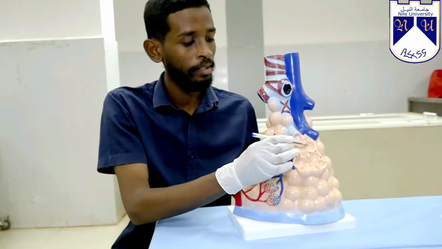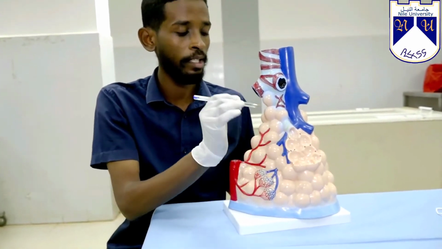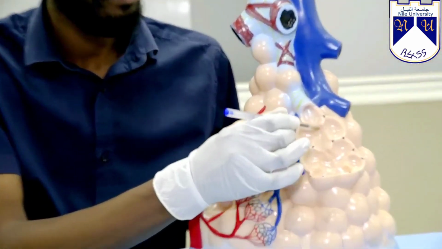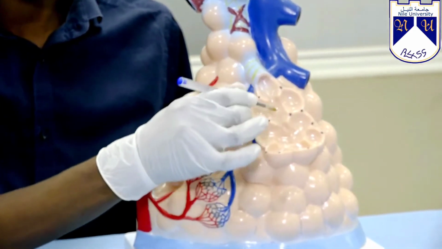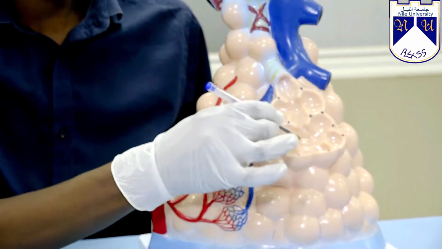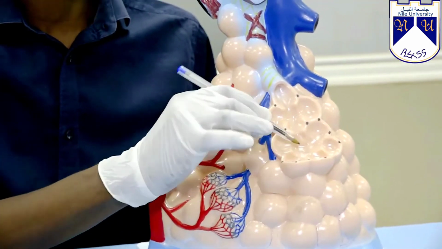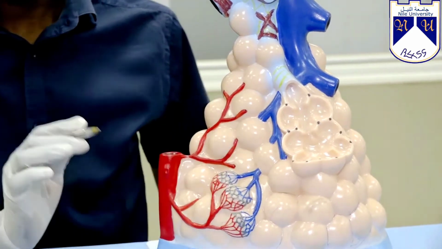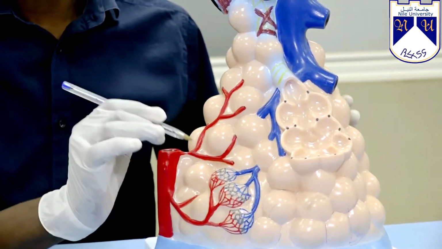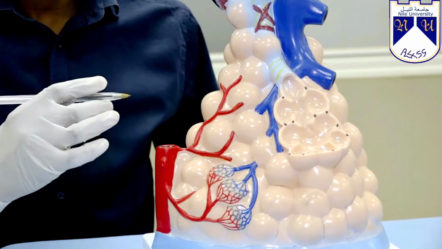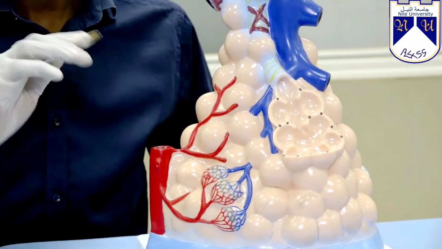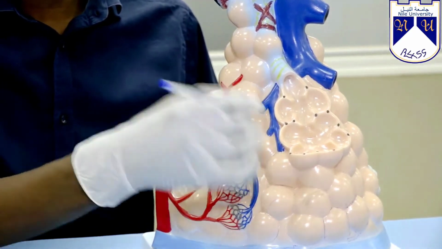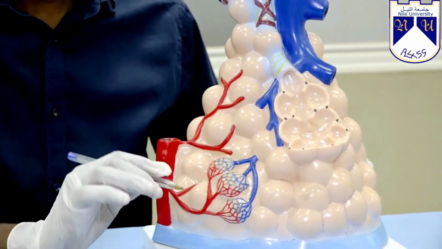Lastly, regarding the structures of the lung itself, it is composed of alveolar ducts, this is the alveolar duct, and alveolar sacs, this is the alveolar sac, and lastly the alveoli, this is the alveoli. In this part, gas exchange, the transport of oxygen and carbon dioxide, occurs between the alveoli and the capillaries.